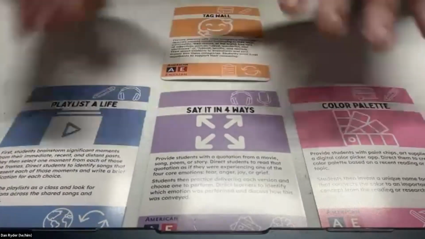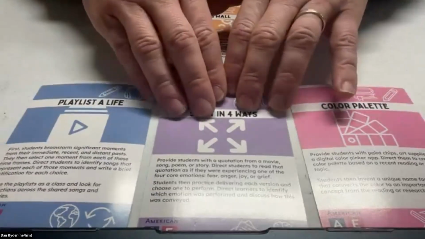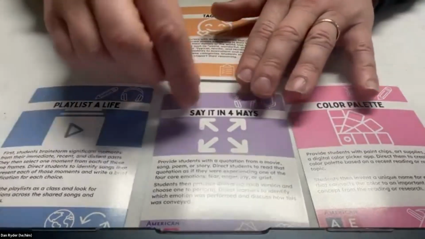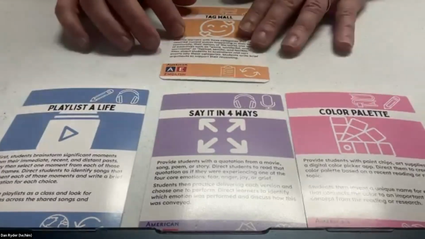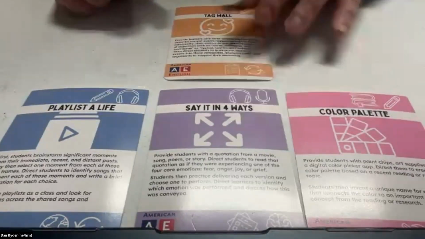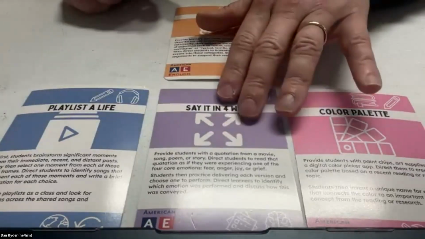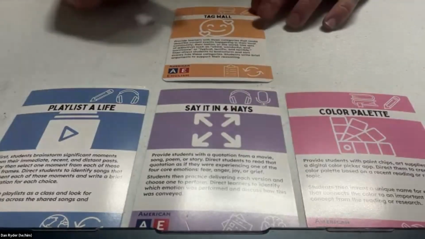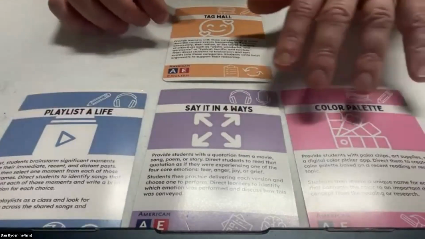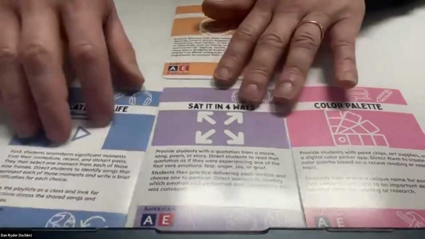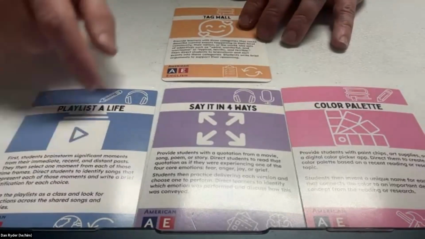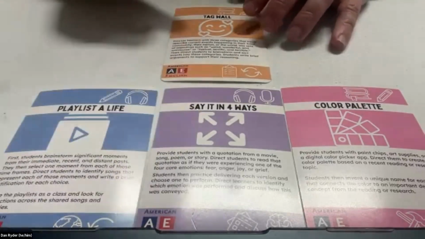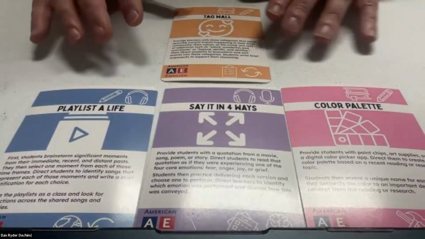Learners would choose a word or a phrase that they think would make change, and they have to say that word or phrase in four different emotions. Then they're going to write short lyrics for each of those ways that they're saying it. Those are going to become their songs, the playlist for this idea of using music to create change.